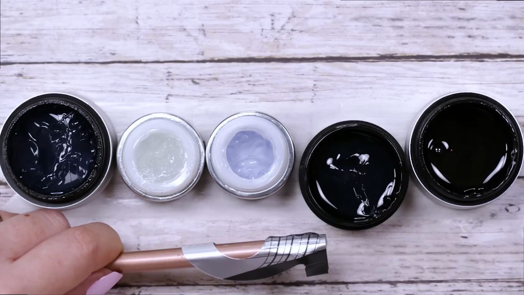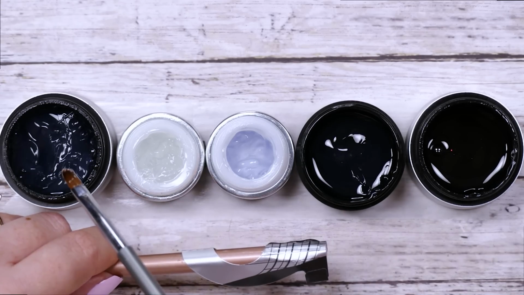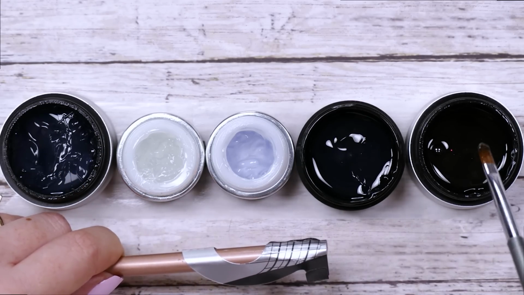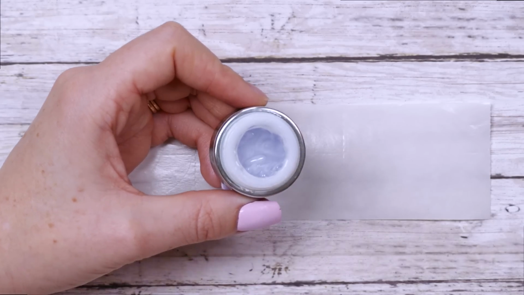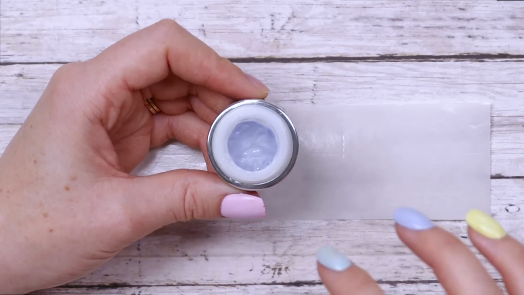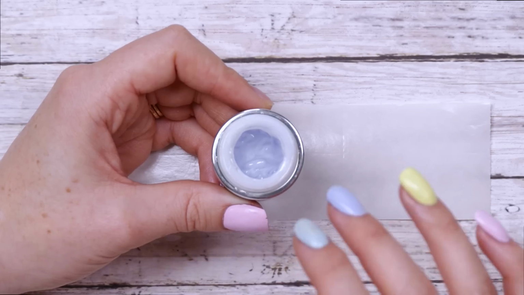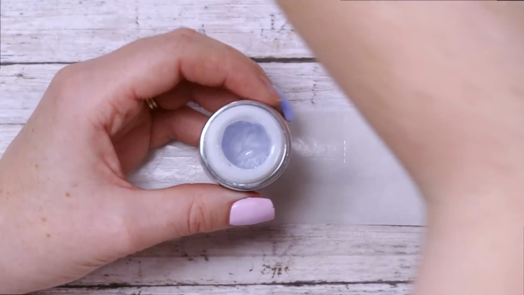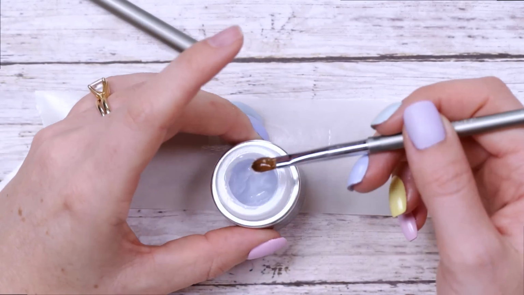So again, it just depends on what you're trying to do, what you're trying to achieve. But I want you guys to start thinking about the differences between a thick gel and a thin gel and when you would use either one. Now, a middle viscosity gel like this one is going to be nice for both extensions and also for people that do want to be able to sculpt nails quickly. And it does self-level ever so slightly.